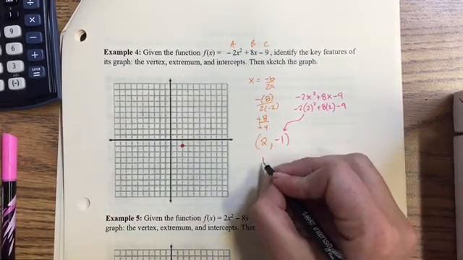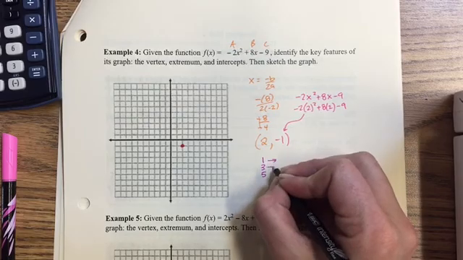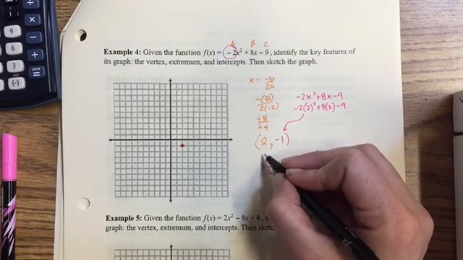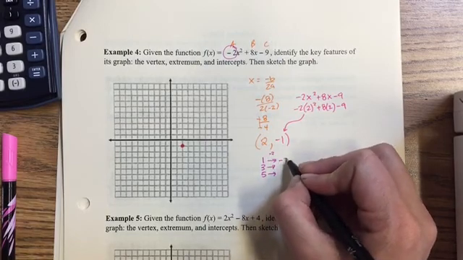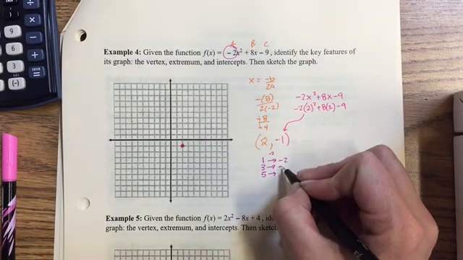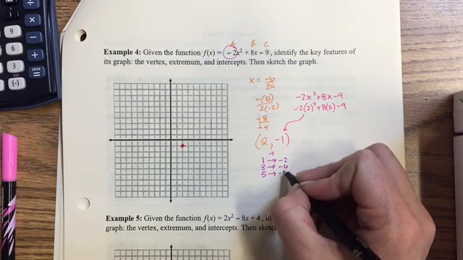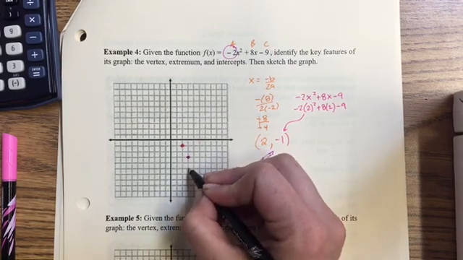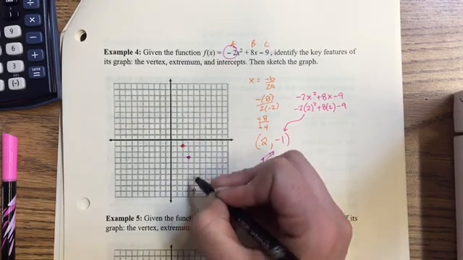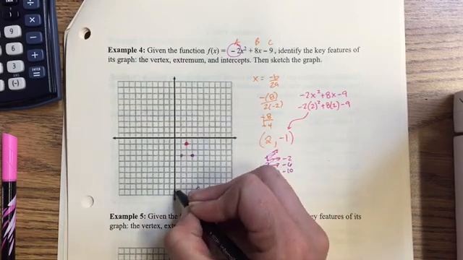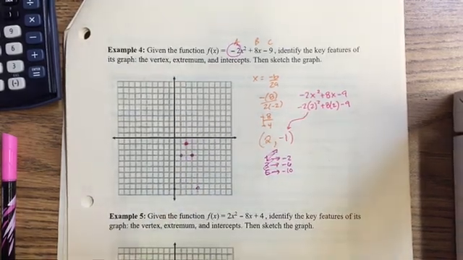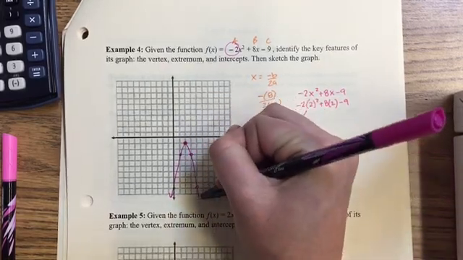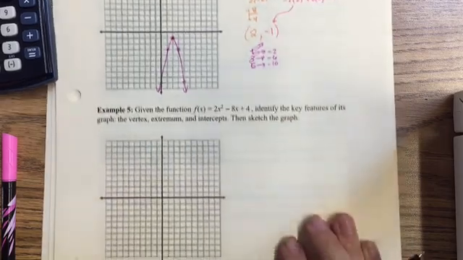Now I use my pattern. This negative 2 is going to make this 1 become a negative 2. 3 would become a negative 6. 5 times negative 2 is negative 10. So we go down 2 over 1, down 1, 2, 3, 4, 5, 6 over 1. And there's your parabola for example 4.